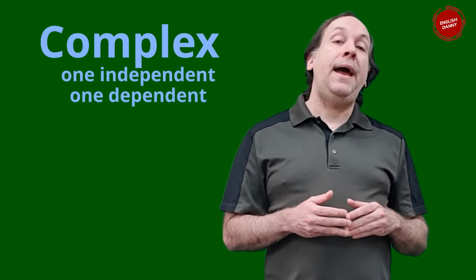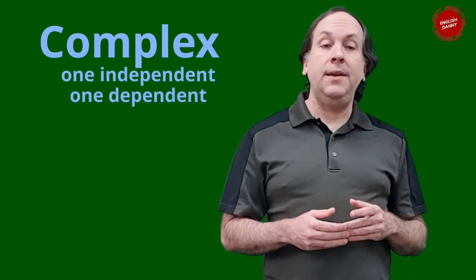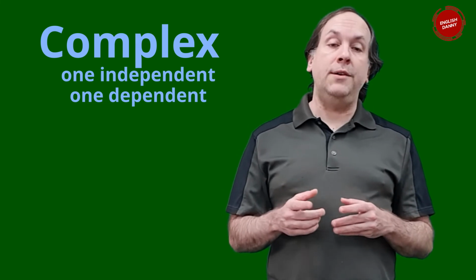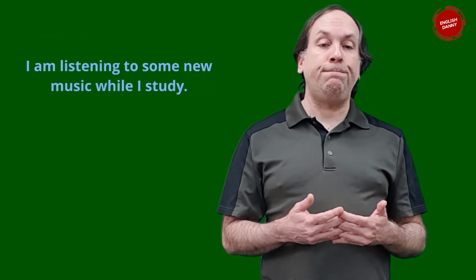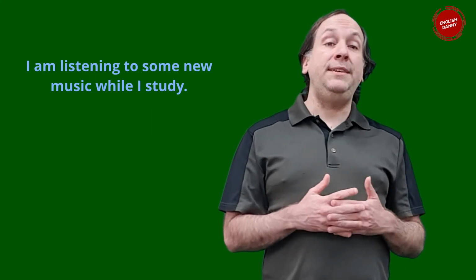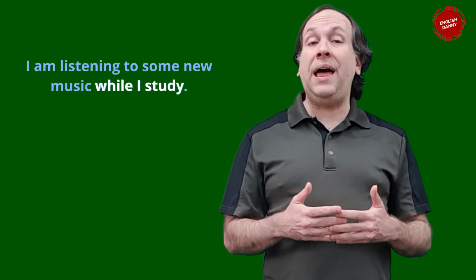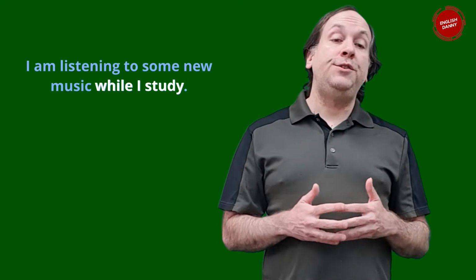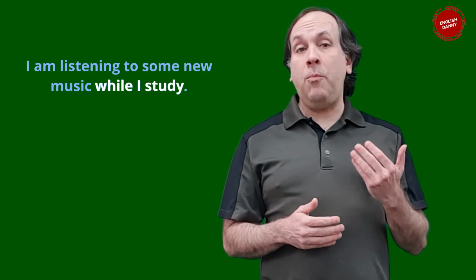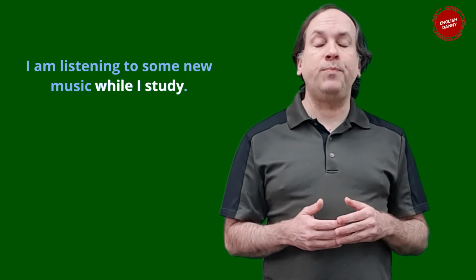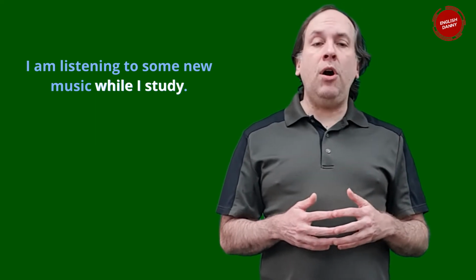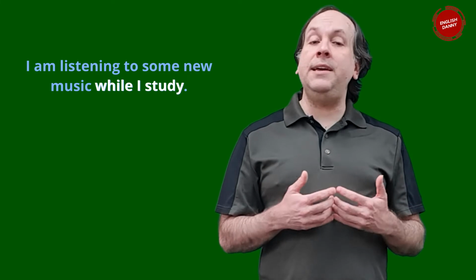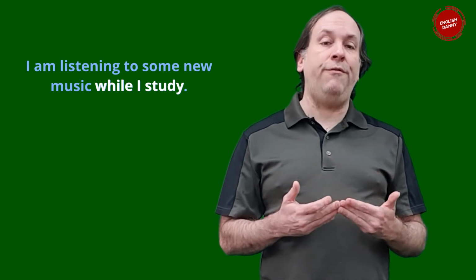Next, a complex sentence has an independent clause and a dependent clause. I'm listening to some new music while I study. Here we have the dependent clause, while I study, added to the simple sentence from our previous two examples. While I study is dependent because in English, this idea is not complete in itself.